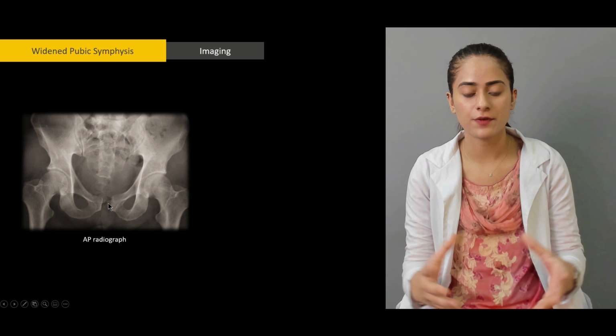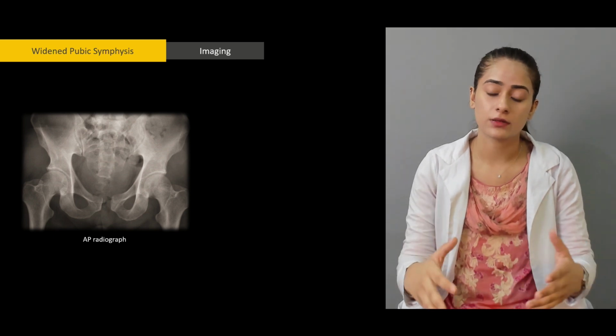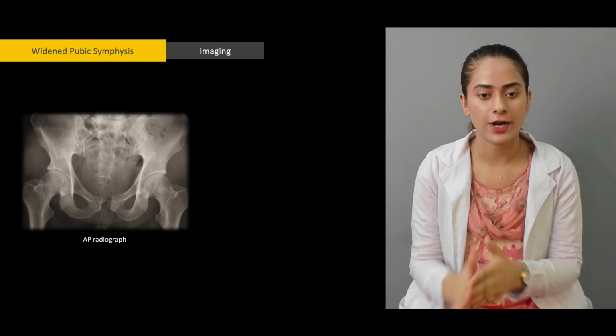So if it's more than 4 to 5 mm, or even more than that in a female who's not pregnant, that will be a sign of a fracture. Like we just discussed before, the normal was very close to one another, right? So the cartilage is not very thick. This is an obvious fracture.